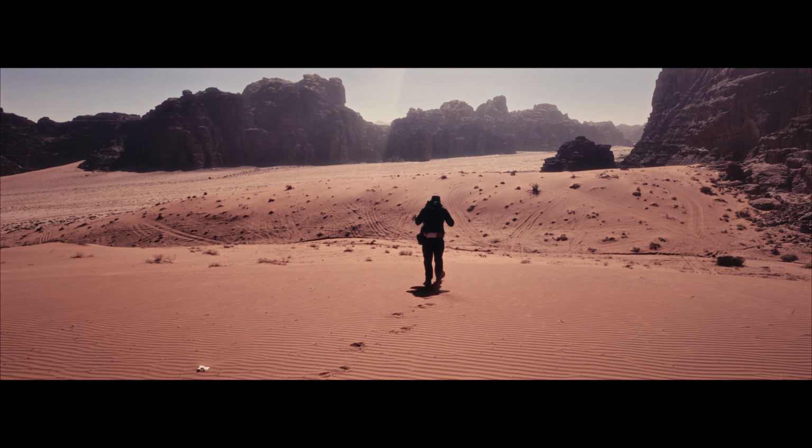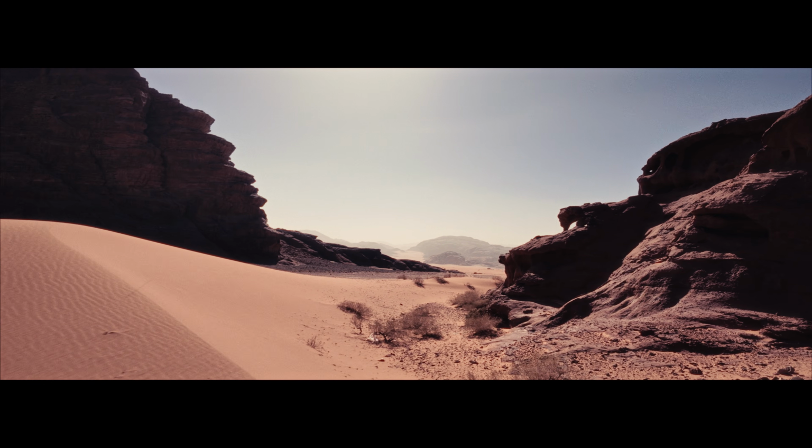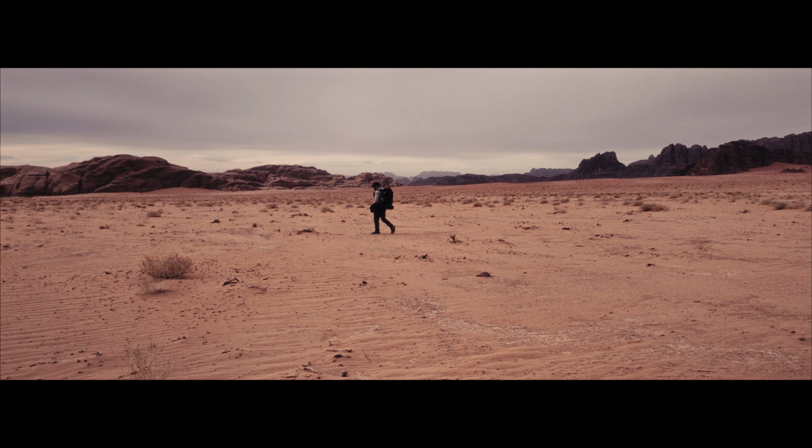I wanted to see if I could take a place like this with all its scale, the detail, texture, and bring it into a digital world, into Unreal Engine.